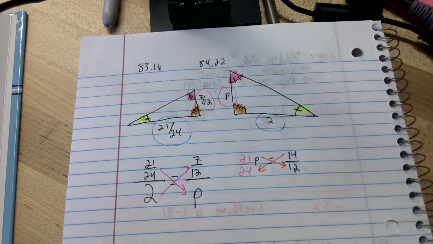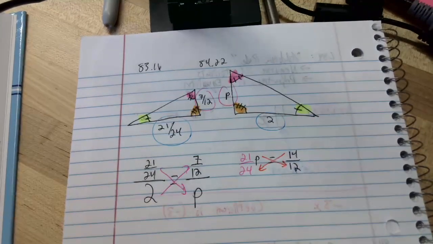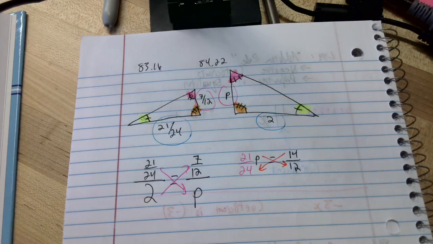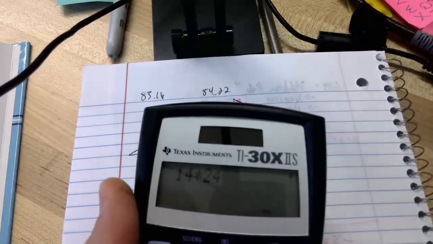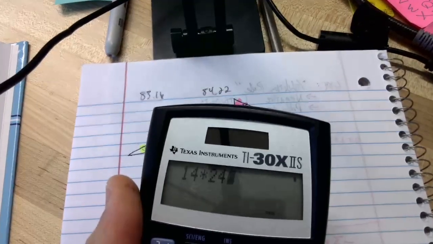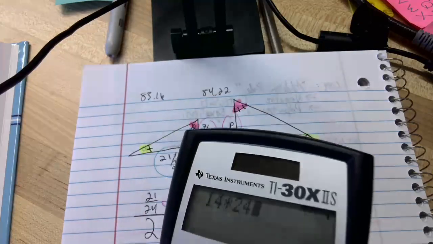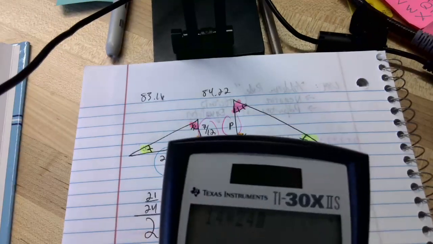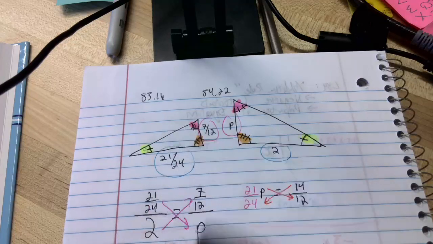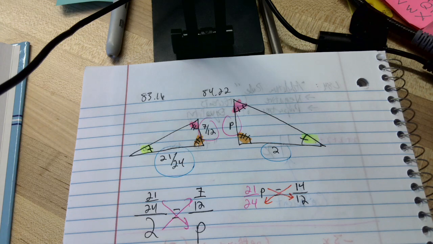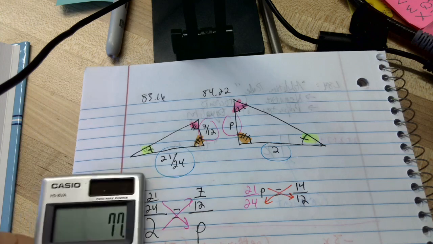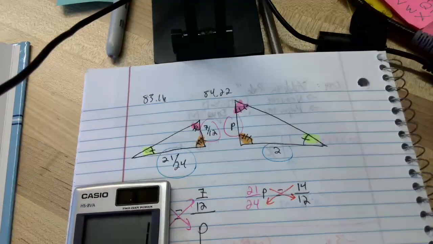I don't want to check that. 14 times, I got the sticky buttons here. No, enter. Oh, the enter button doesn't work. How sad is that? No, apparently no button works. Okay. I really like that other one though. These reminded me of my childhood. The tiny calculators here. 14 times 24.